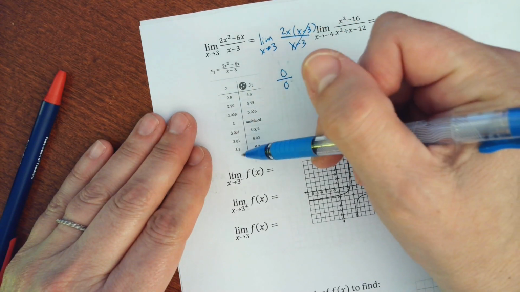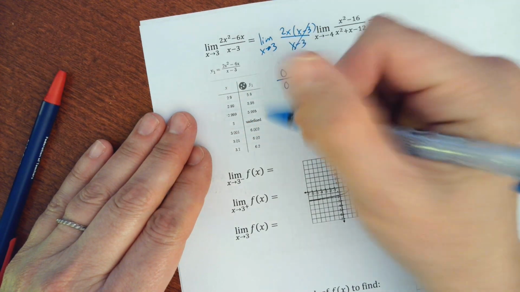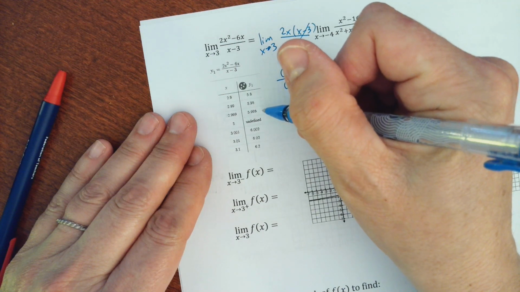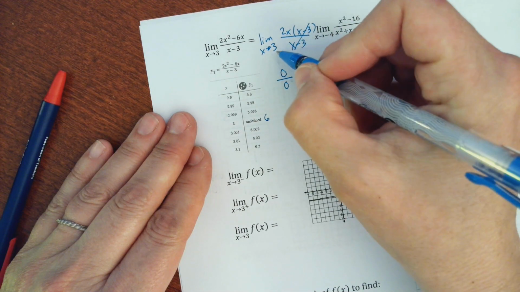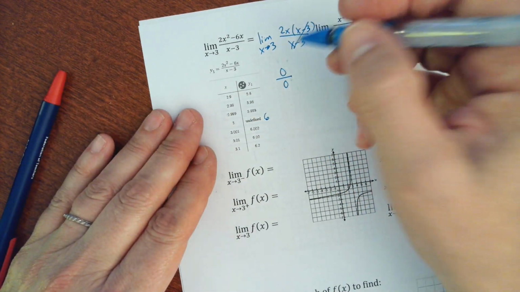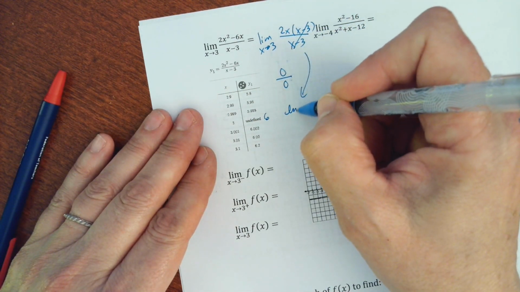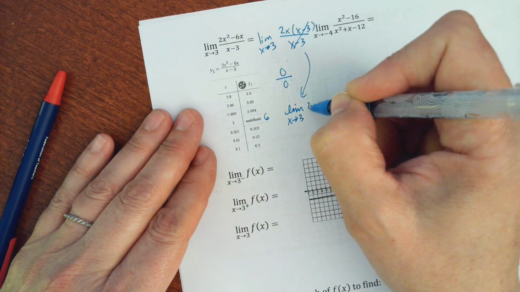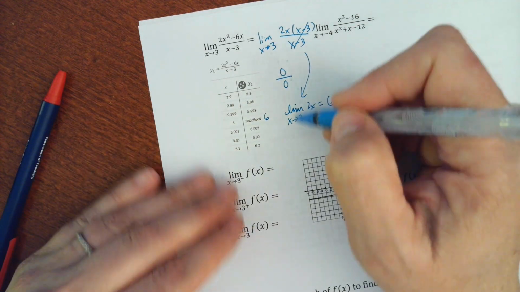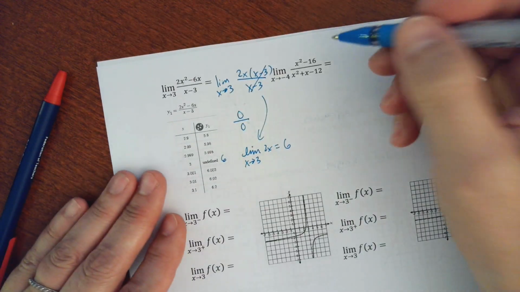As I get closer and closer to 3, my answer is undefined, but you see these answers, like if I estimate here, this is 5.99, this is just over 6, it's probably 6, because when I plug 3 into there, I do get 6. So this turns into the limit as x goes to 3 of 2x, and 2 times 3 is 6. So it has a limit even though there's a hole in the graph. So you might have to do some factoring.